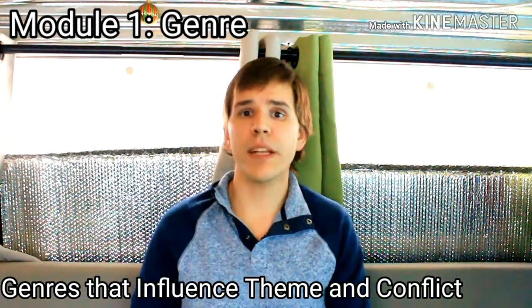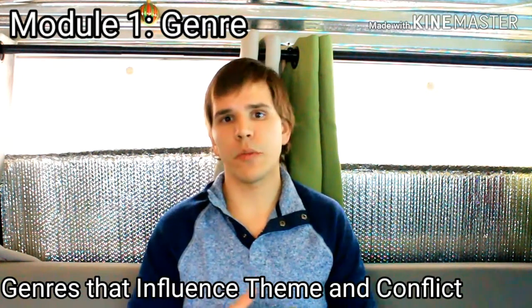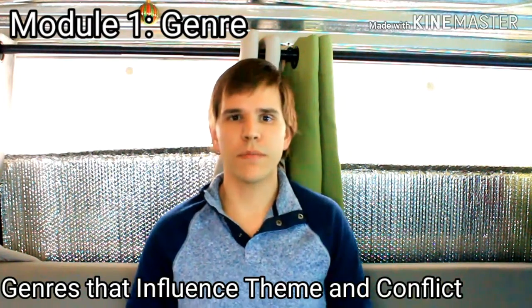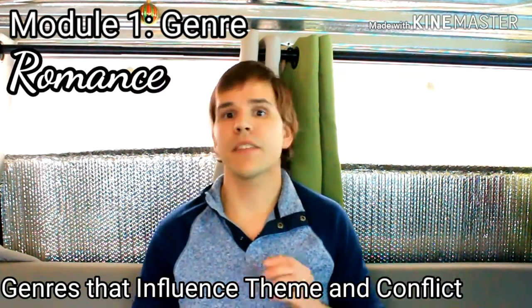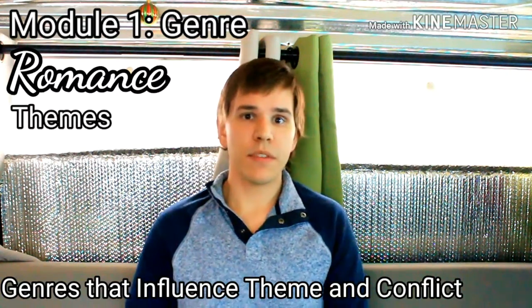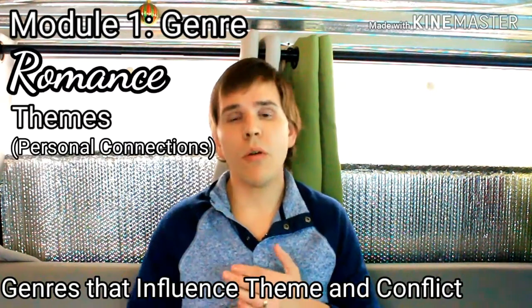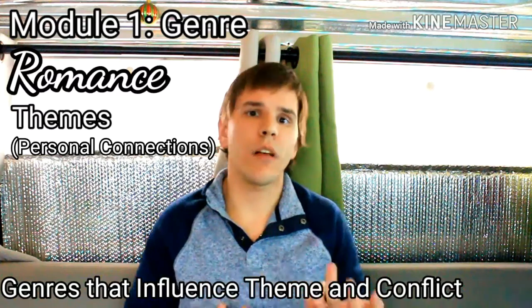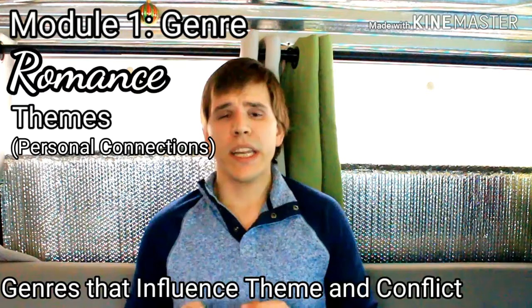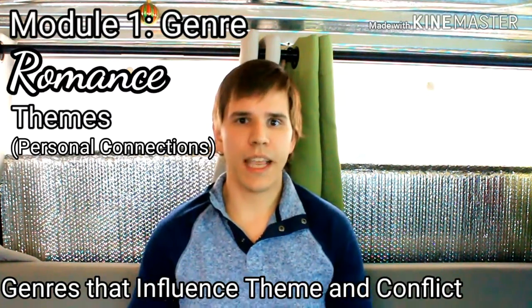So let's work our way down the list, and you'll find all of these genres and the little descriptions of them on your worksheet as well. First up, romance. We'll start out with a nice clean-cut example of a genre that directly affects your theme and your conflict. The romance genre limits your themes to personal connections. This is either going to be between two people or a small group of people if you're going for a love triangle, or even the more flexible harem kind of romance. But the point is that romantic themes focus around relationships between characters.